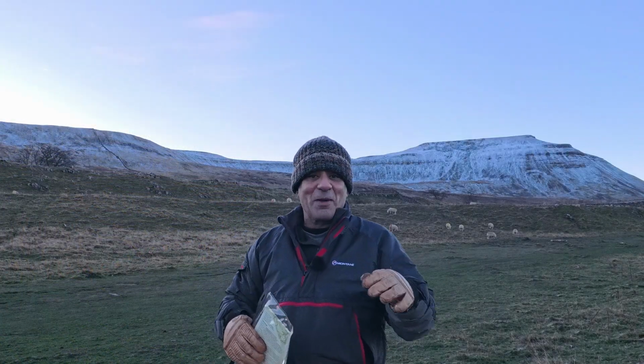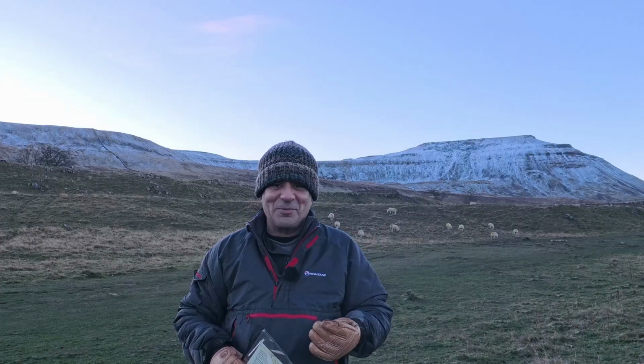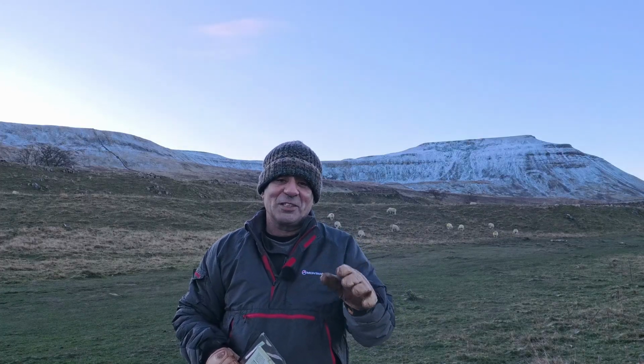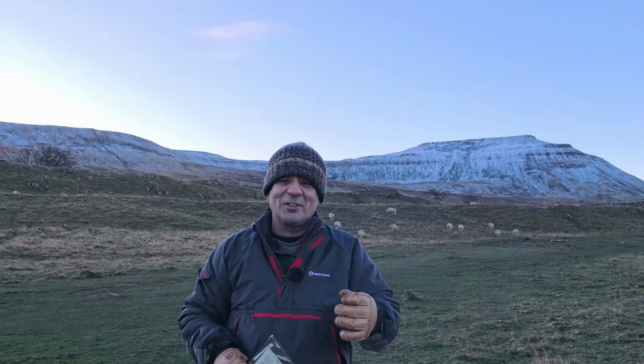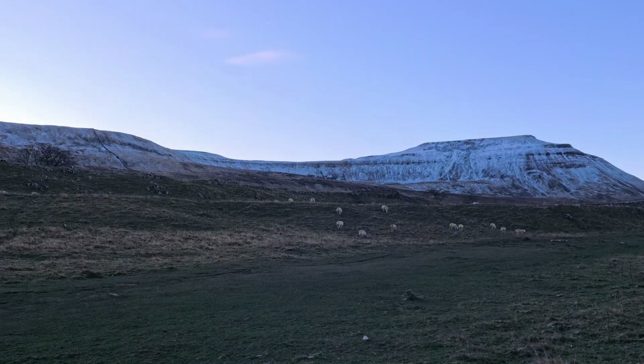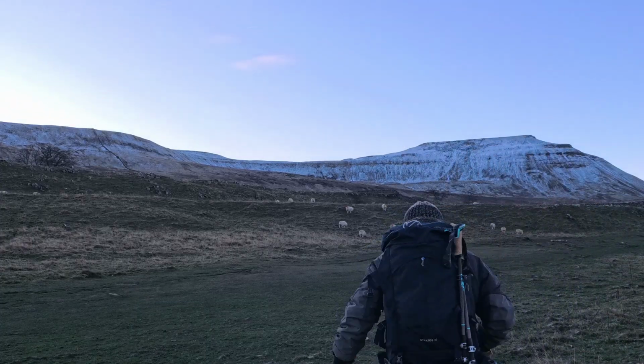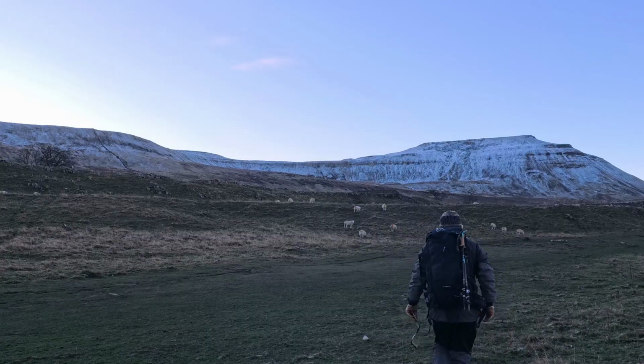So that's my plan. So let's go up and see if all this feature recognition was correct. In some countries, feature recognition is called terrain association. Anyway, I'll get my rucksack and we shall set off and see how far we get up there.